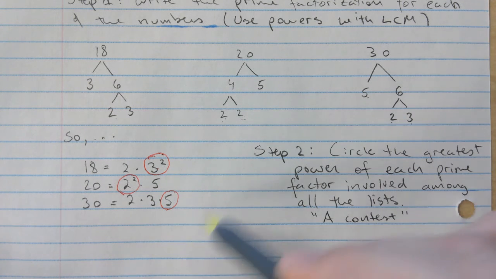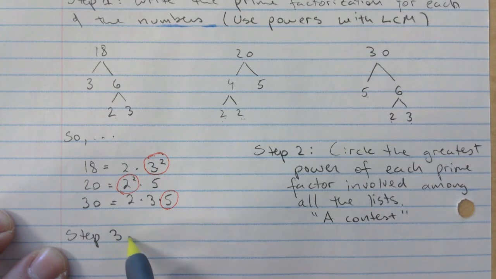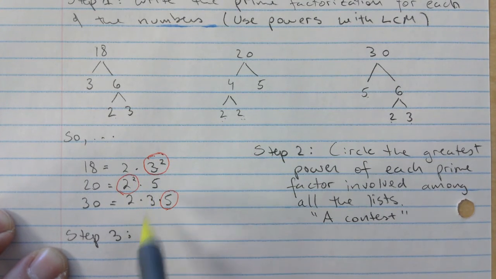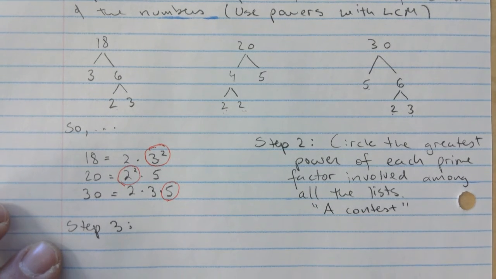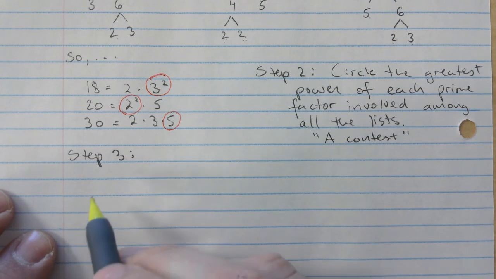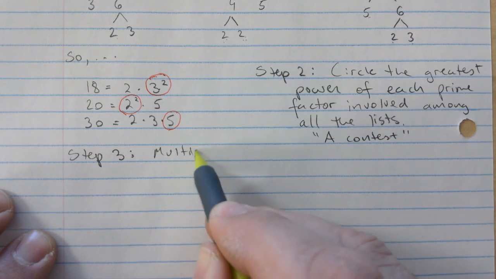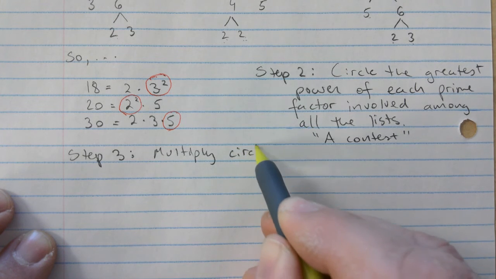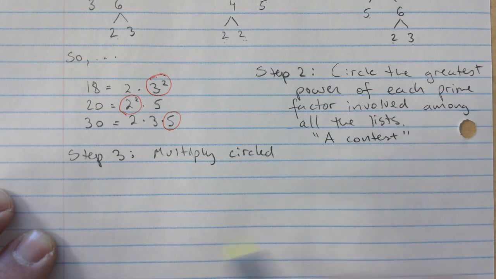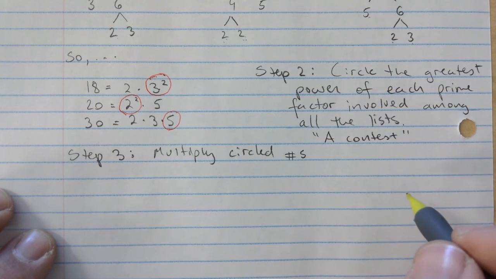Out of the ones that appear, so step 2, we've identified the highest power of each prime factor that appears in one shape or form, okay? So step 3 is multiply the circled numbers, and that's just like the GCF, right?